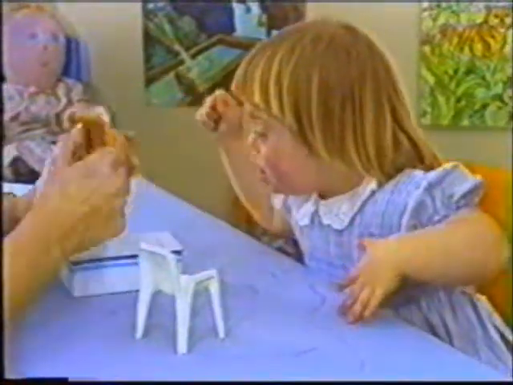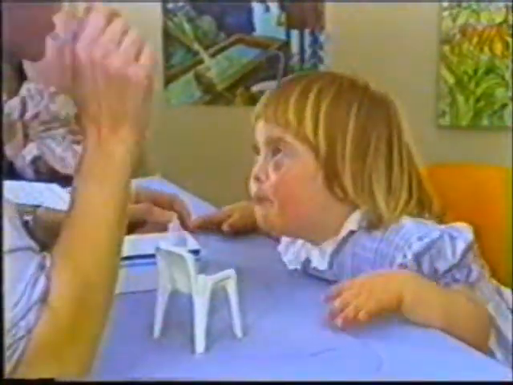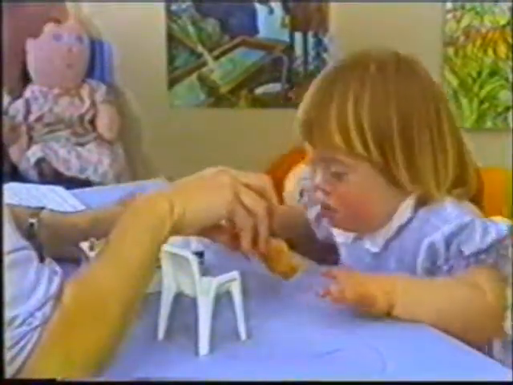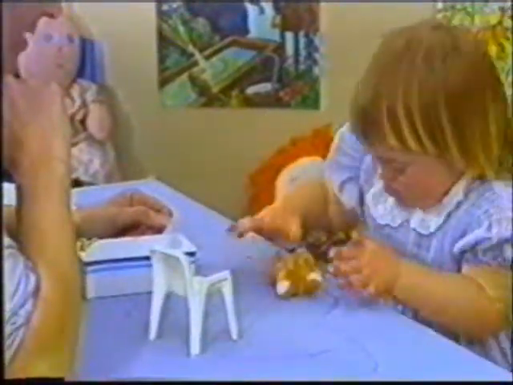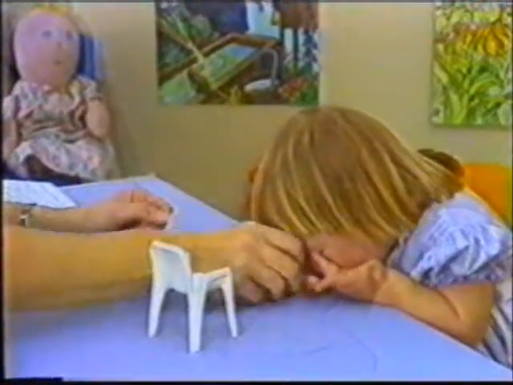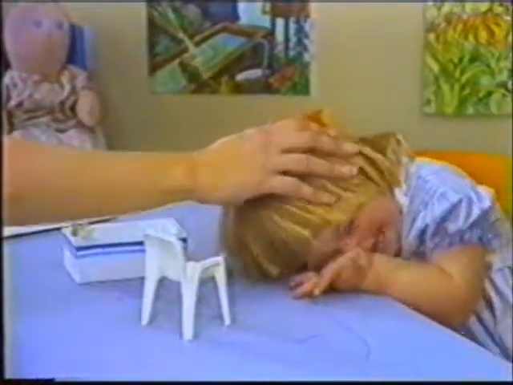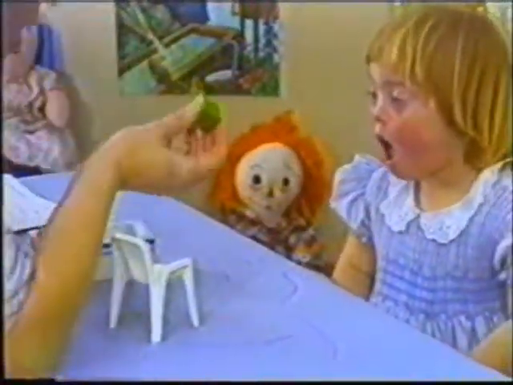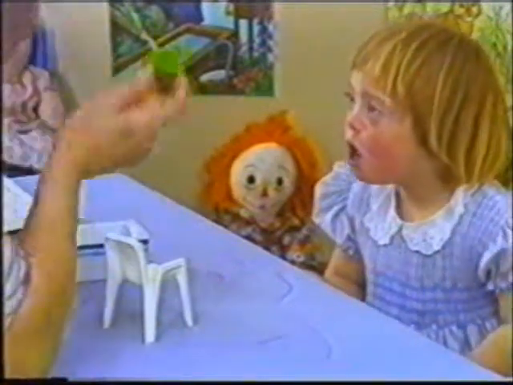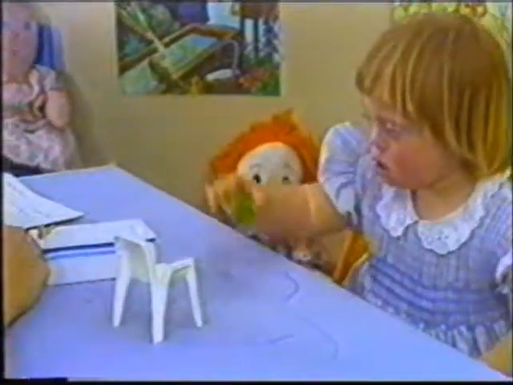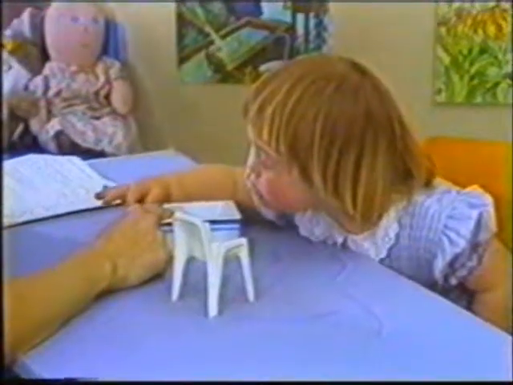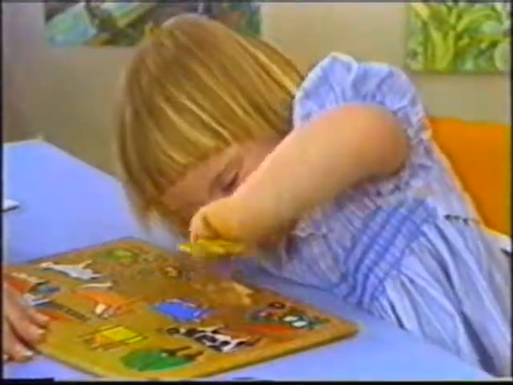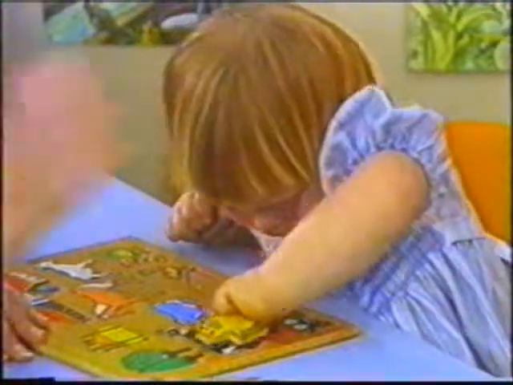Bear's in the bath. Listen, I want you to push Bear. That's nice work. You can push Bear. Right, listen. Here's a block. I want you to wash Block. You can wash Block. That's right. Put the water in. Now Phil goes on to assess Jennifer's skills with a puzzle.